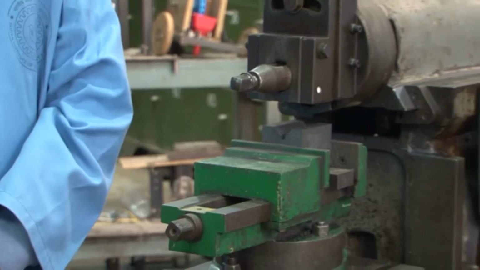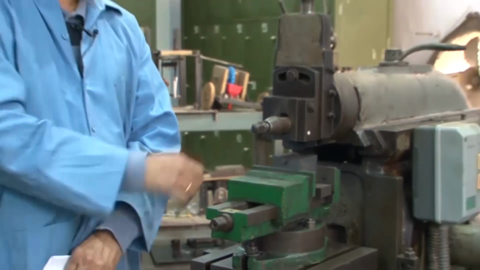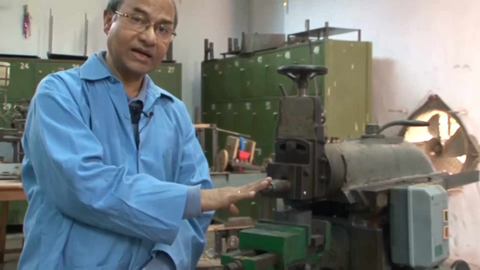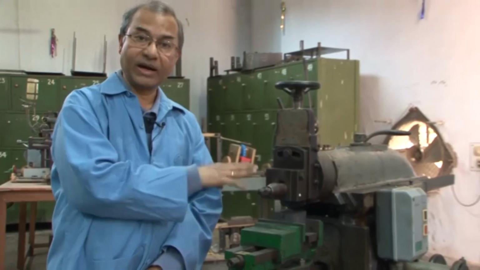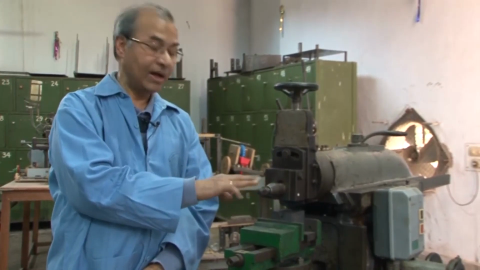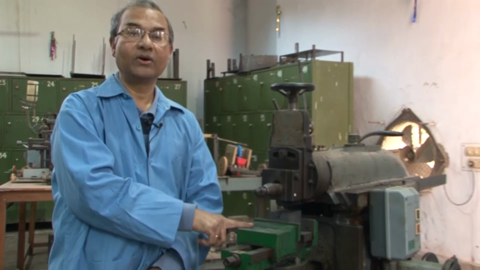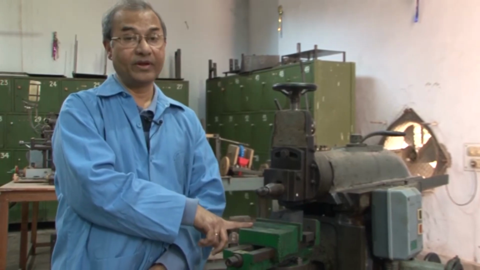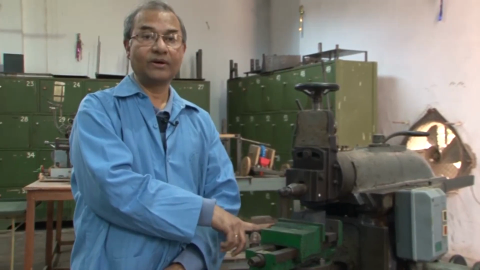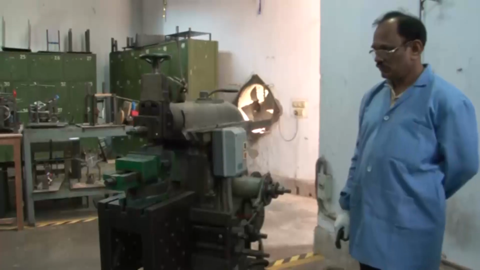So, that is the basic difference between shaping and planing: once again, in shaping the tool reciprocates, and in planing the workpiece reciprocates, because the workpiece is very big. Therefore, in case of planing the quick return mechanism is different from the one used here. It is not the Whitworth quick return mechanism, but the loose pulley and the cross belt mechanism that is used.